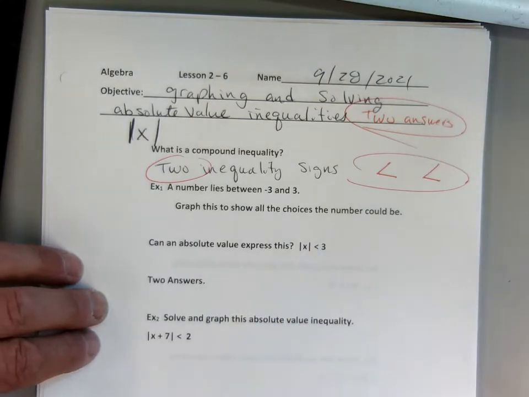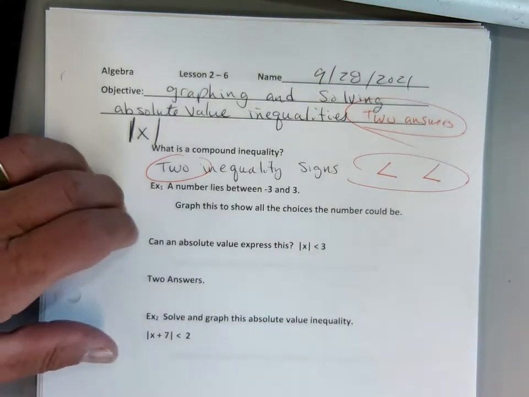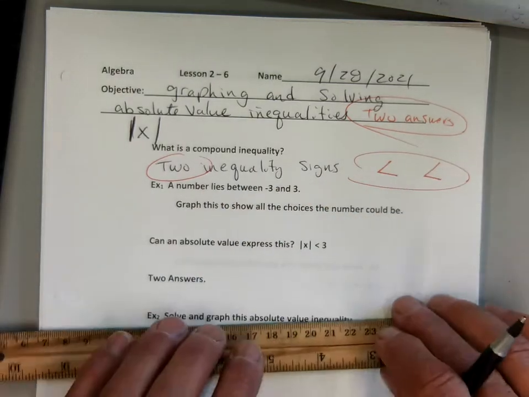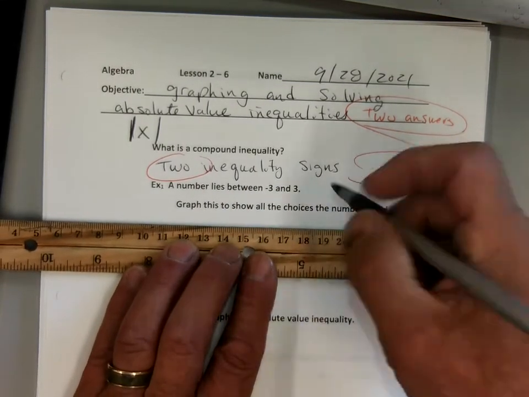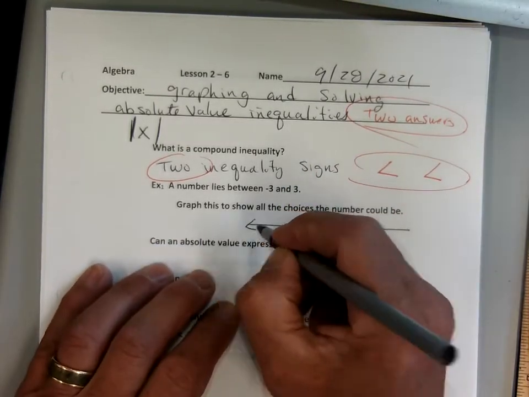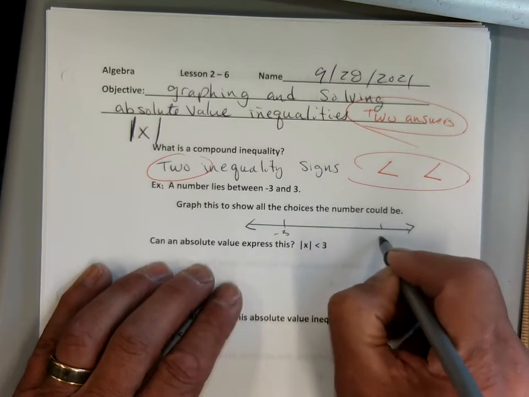So example 1, a number lies between -3 and 3. Okay, so I'm just going to graph that on a number line. Let's see if I can find my ruler. It's around here somewhere. Okay. -3 and 3.